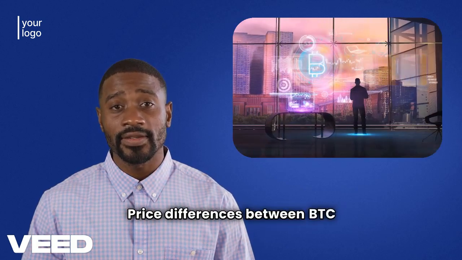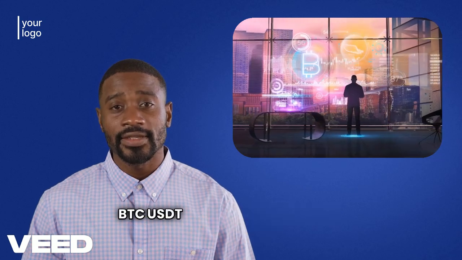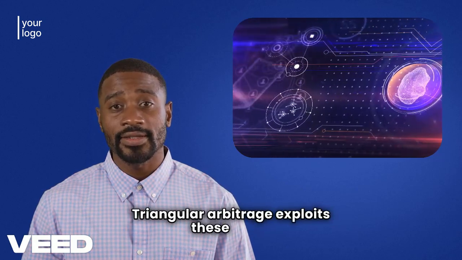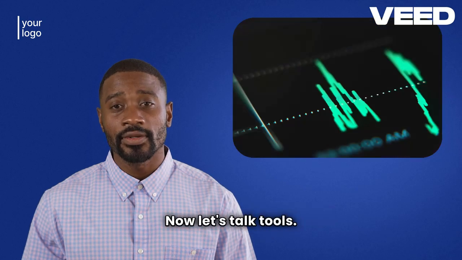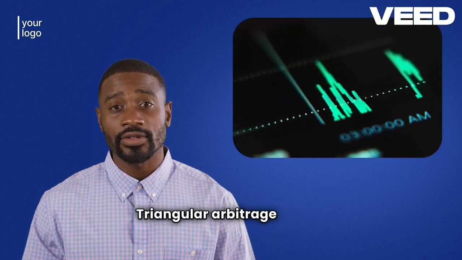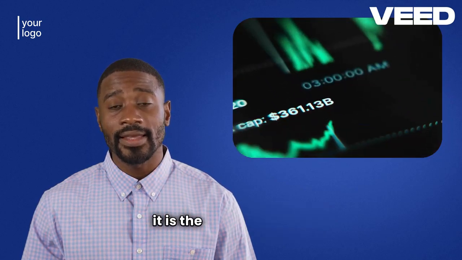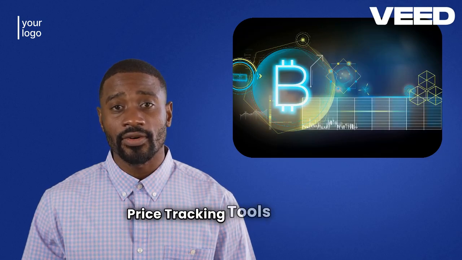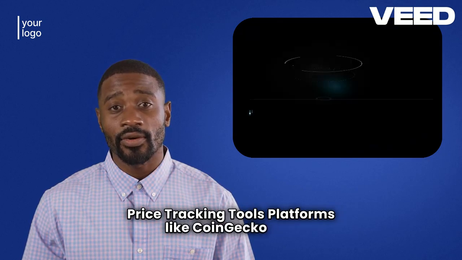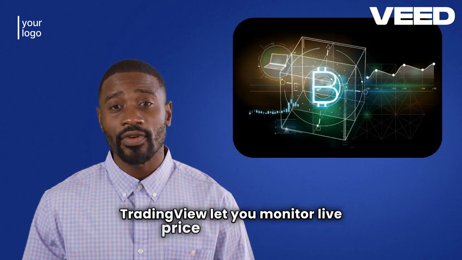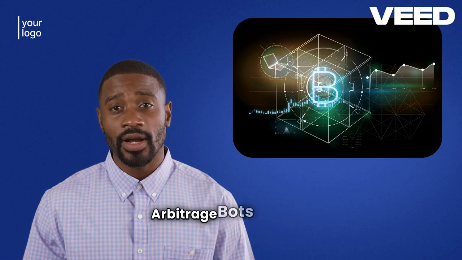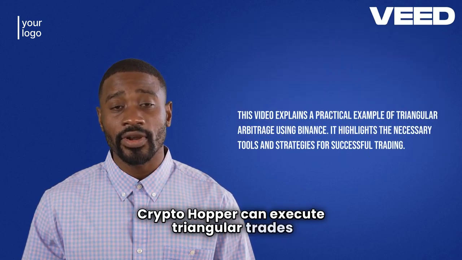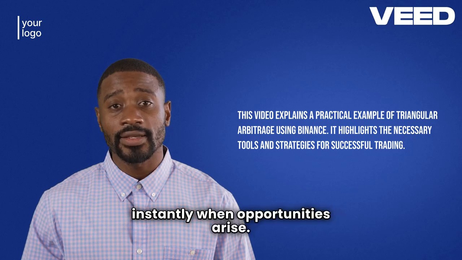Price differences between BTC ETH USDT and BTC USDT aren't always perfectly aligned. Triangular arbitrage exploits these gaps. Now, let's talk tools. Triangular arbitrage can be manual, but automating it is the key to success. Here's what you'll need. Price tracking tools. Platforms like CoinGecko and TradingView let you monitor live price movements. Arbitrage bots. Bots like Hummingbot or CryptoHopper can execute triangular trades instantly when opportunities arise.